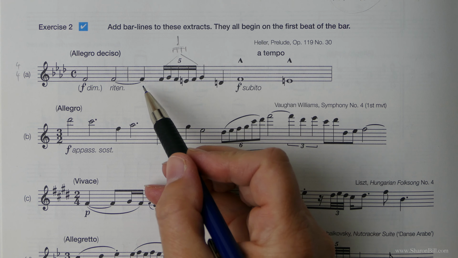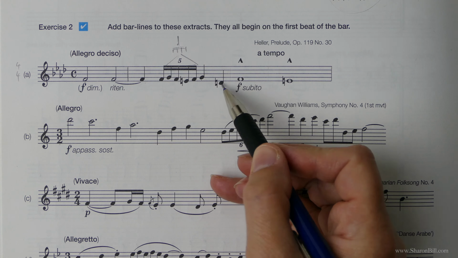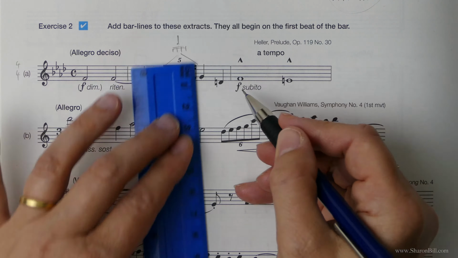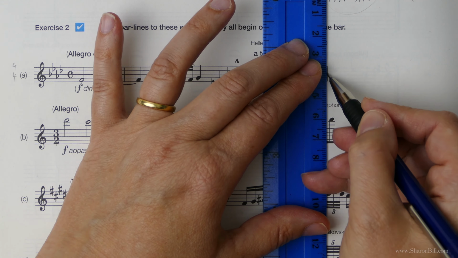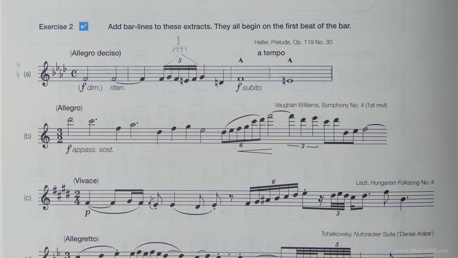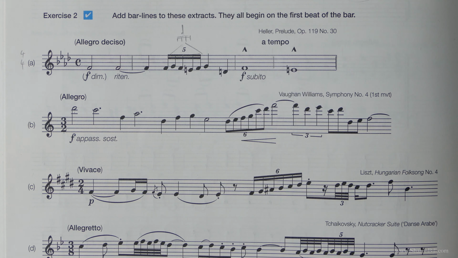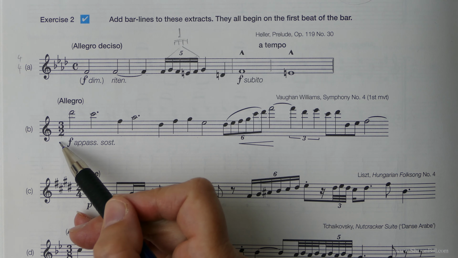So really you can just go 1, 2, 3, 4. Job done. 1, 2, 3, 4, 1, 2, 3, 4, and then bar line at the end. That's there. Okie dokie, next one we're counting in minim beats or half notes.